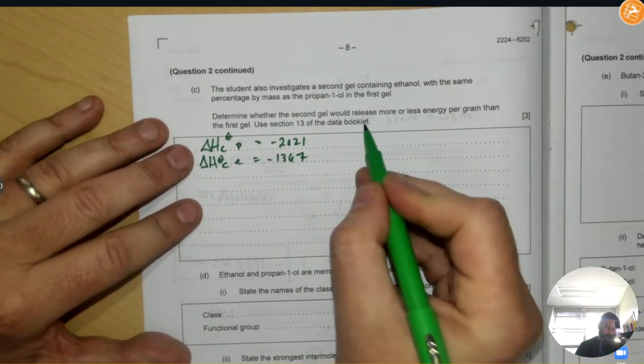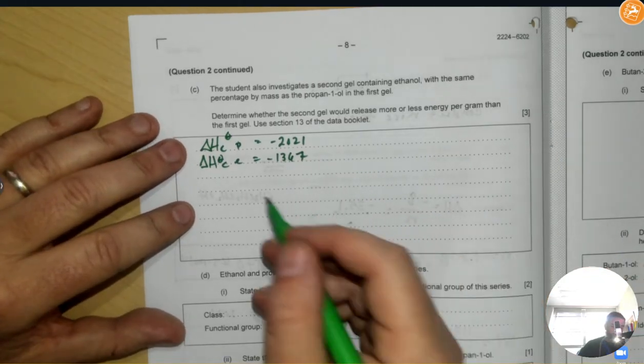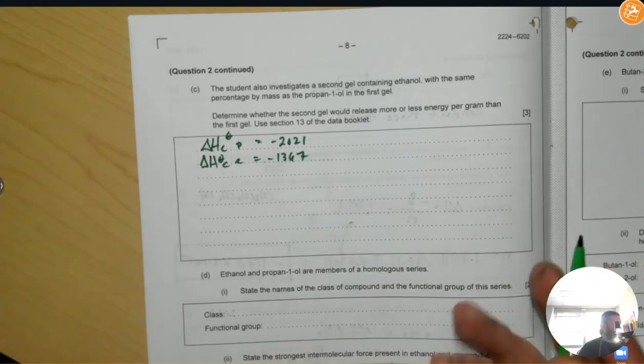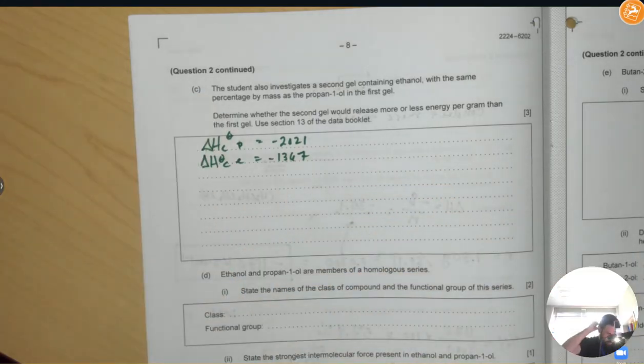All right, now they've got the same percent mass. If it wants per gram, then what we should do is just divide by the molar masses, right? Because that'll be the energy released per mole, and then if we need to, we can convert to gram. So again, I'm going to pause the video here while I work out the math, and then I'll explain it when I come back, just to keep the video under an hour.